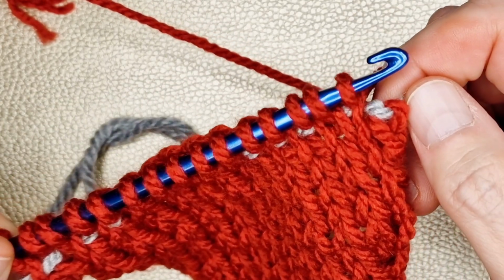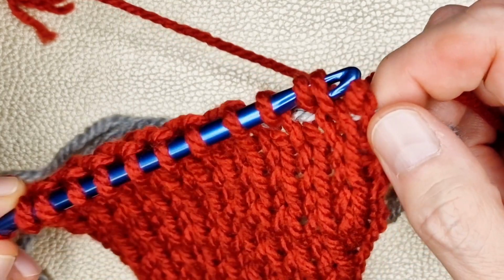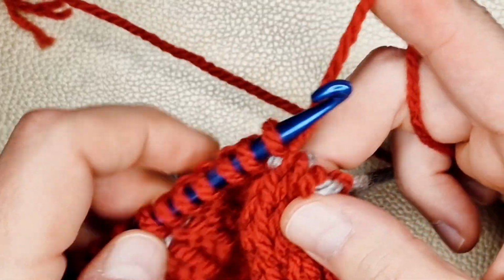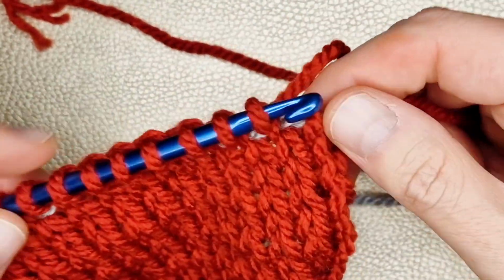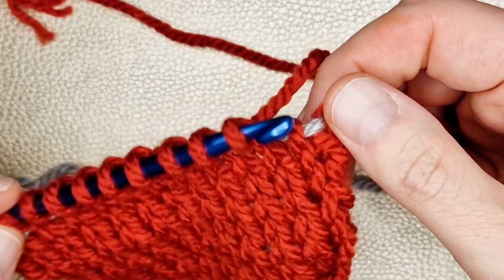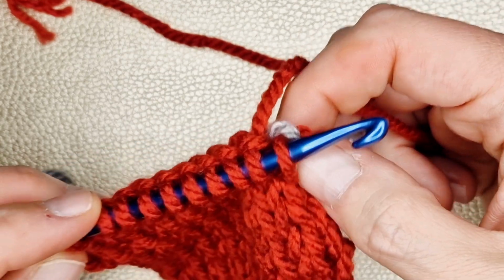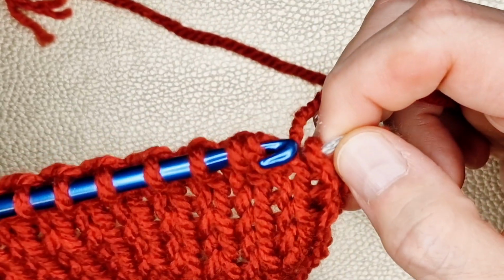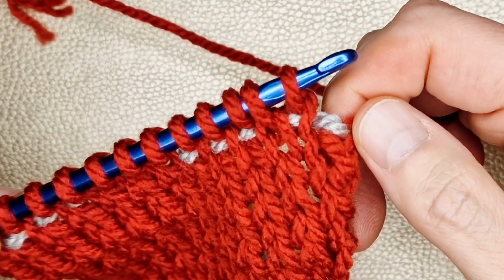And this is something that I'm not so happy about, so I'll show it again, if you want to do this method, how it works on the other side. So when you then come along and you want to do an increase on the end side of your piece, then you would pick up this side leg of the V first before picking up the next loop to increase it.